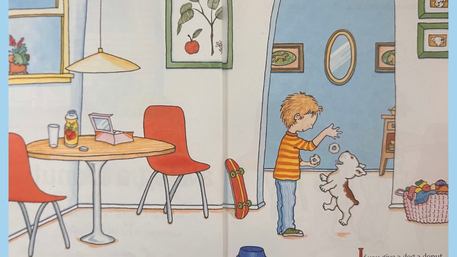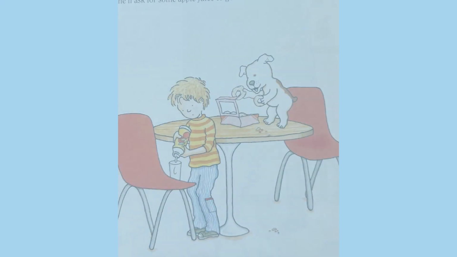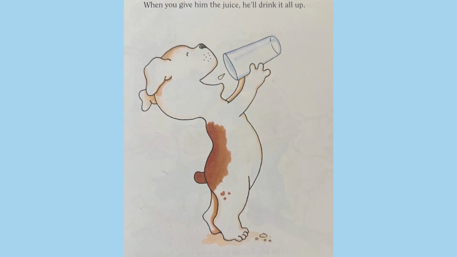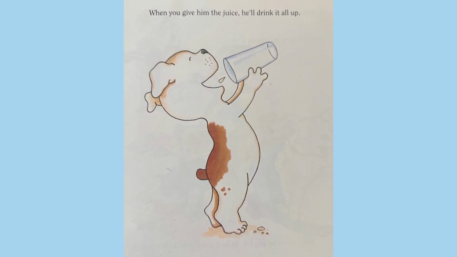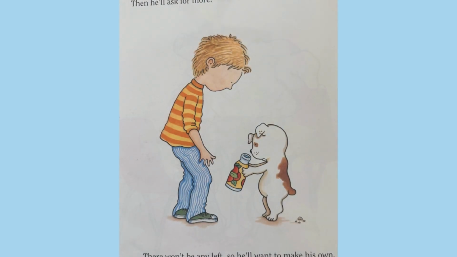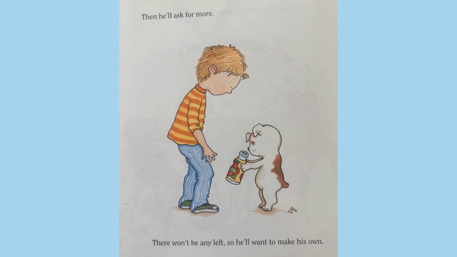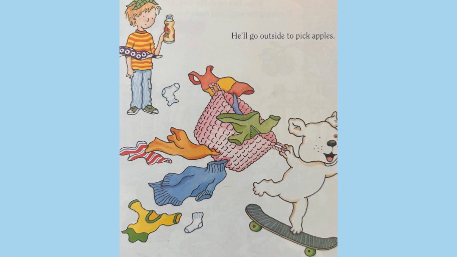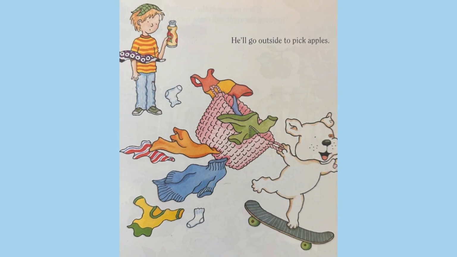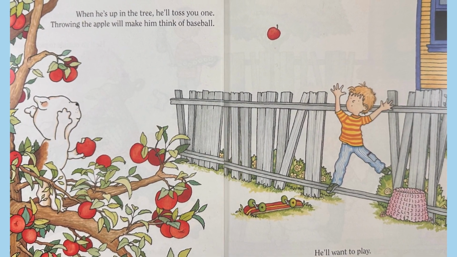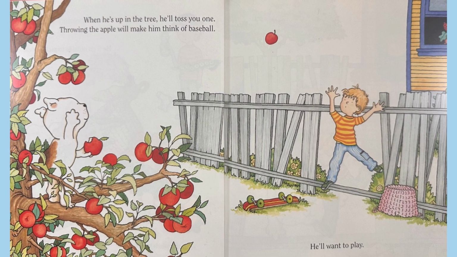If you give a dog a donut, he'll ask for some apple juice to go with it. When you give him the juice, he'll drink it all up. Then he'll ask for more. There won't be any left, so he'll want to make his own. He'll go outside to pick apples. When he's up in the tree, he'll toss you one. Throwing the apple will make him think of baseball. He'll want to play.